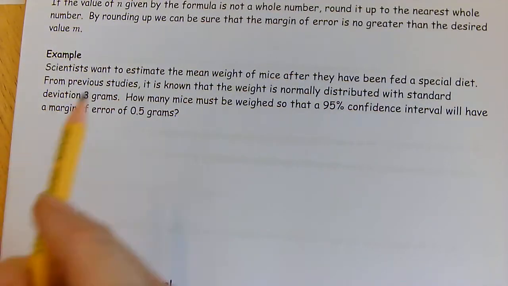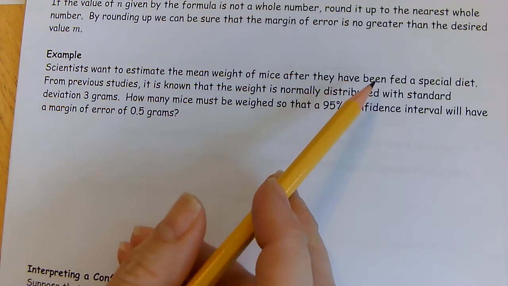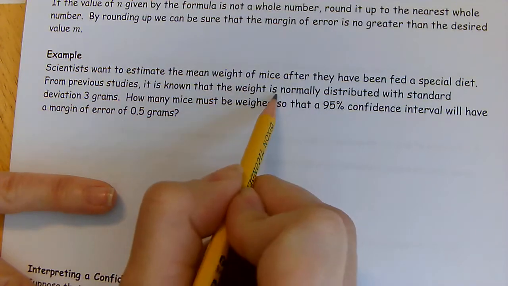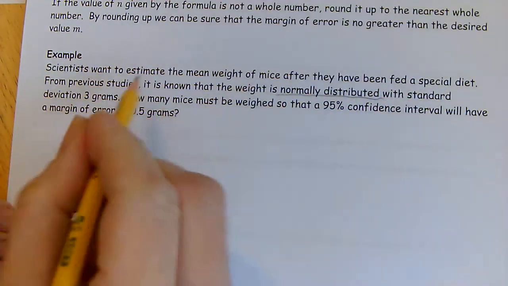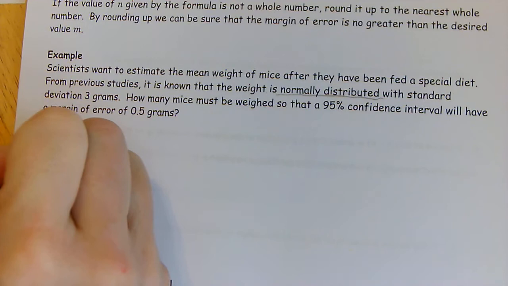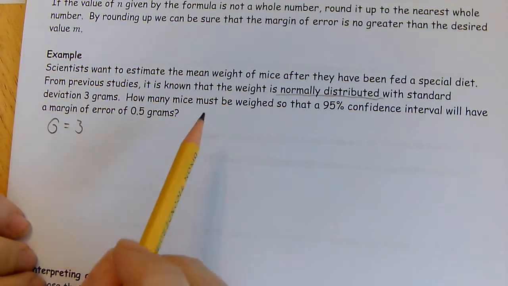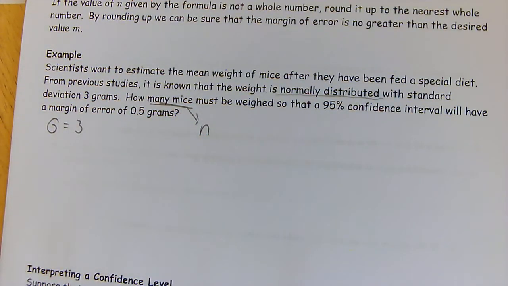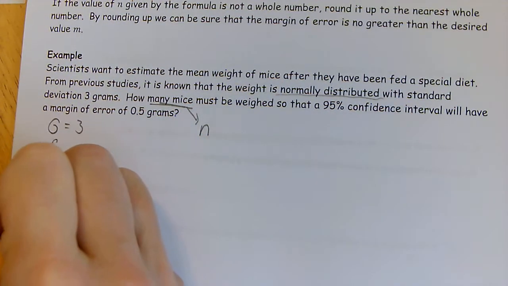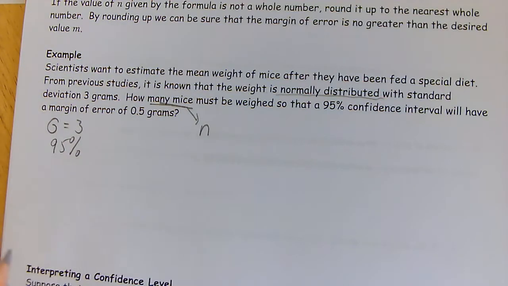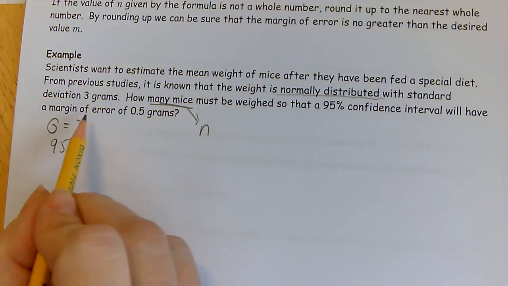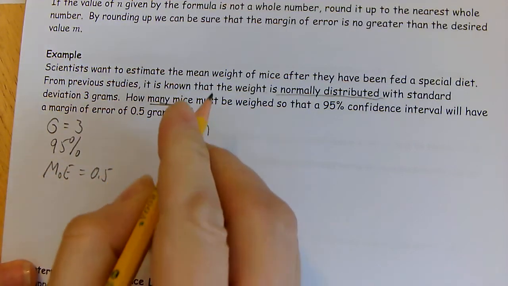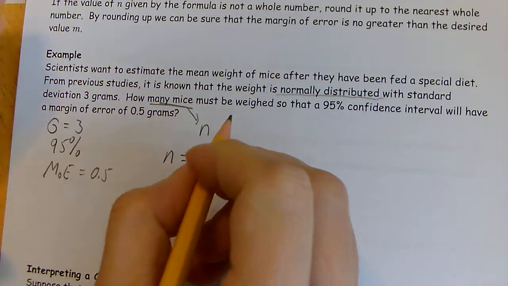So if a scientist wants to estimate the mean weight of mice after they've been fed a special diet, from previous studies it's known that we have a normal distribution and a population standard deviation of 3 grams. We're solving for the sample size needed for a 95% confidence level, and I want to keep my margin of error to 0.5. So I'm solving for n.